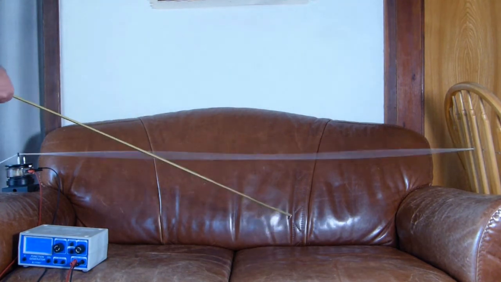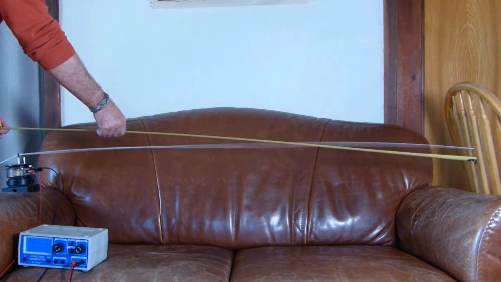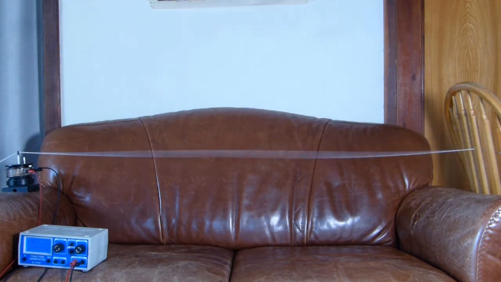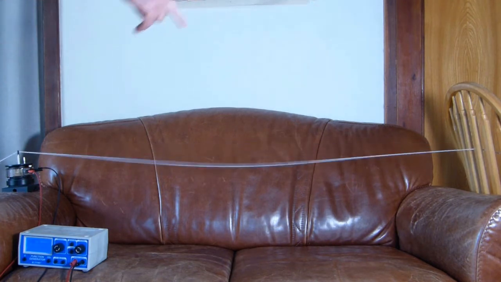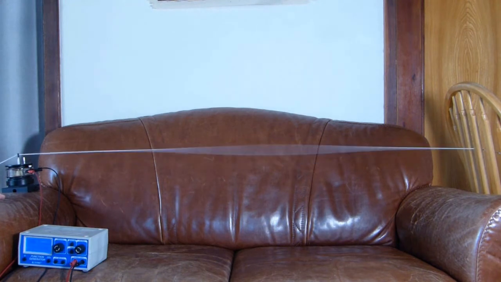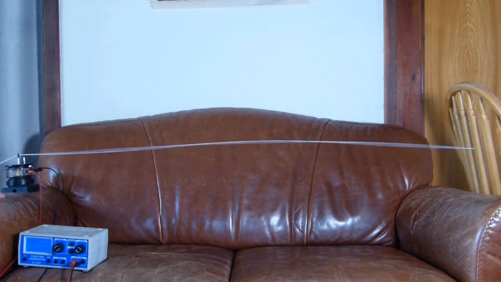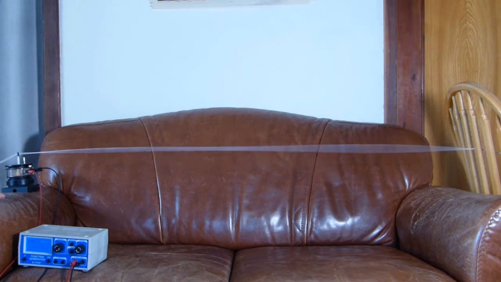It's in centimeters, and I'm going to measure the length, and it says 150 centimeters. So the length of this rope is 150 centimeters. So what's the wavelength? Well, if the wavelength is 2 of these humps, then the wavelength has to be twice as big as this. So it has to be 300 centimeters.